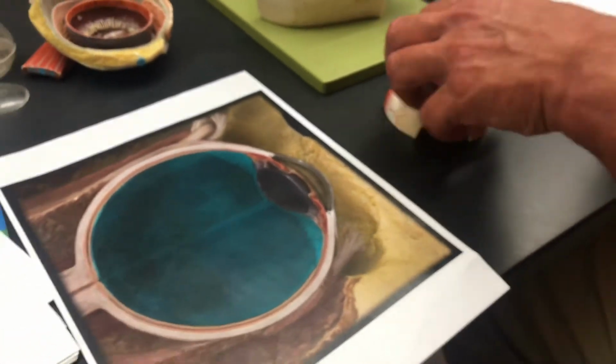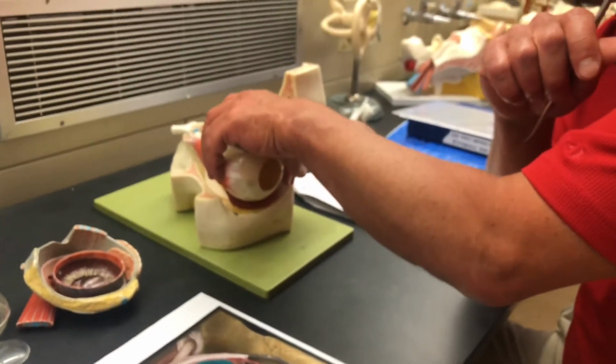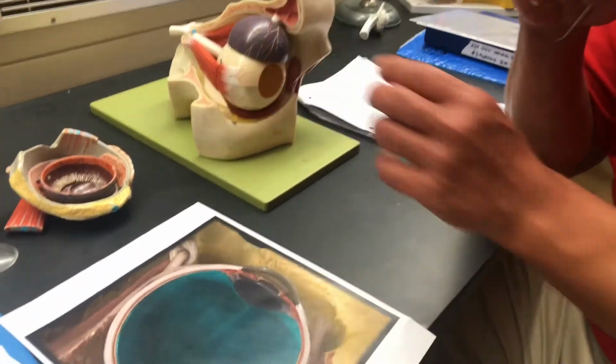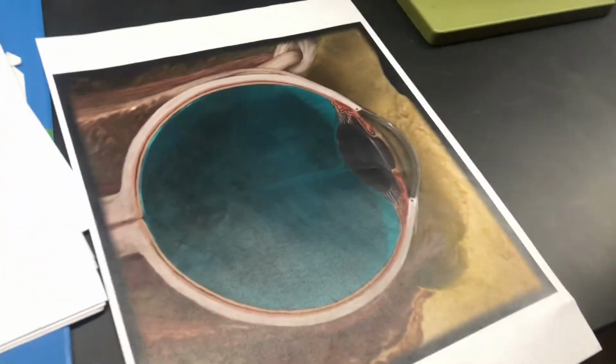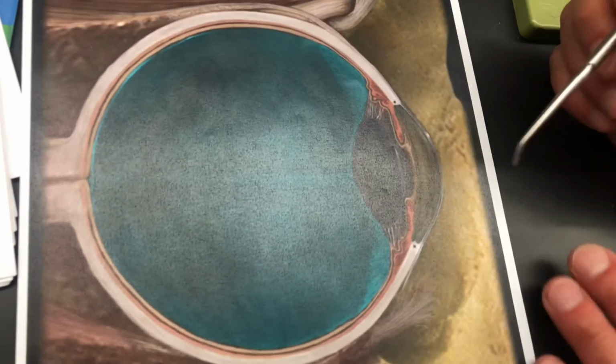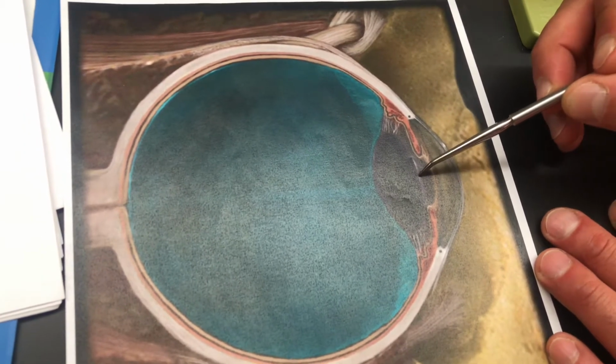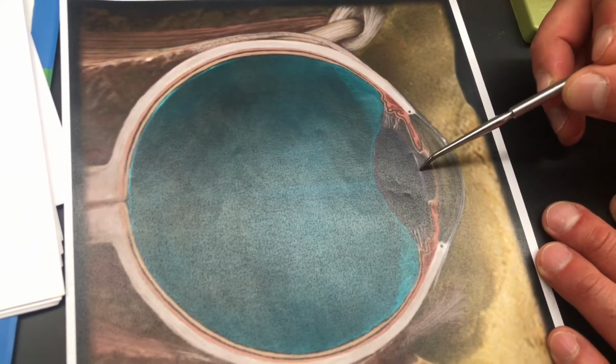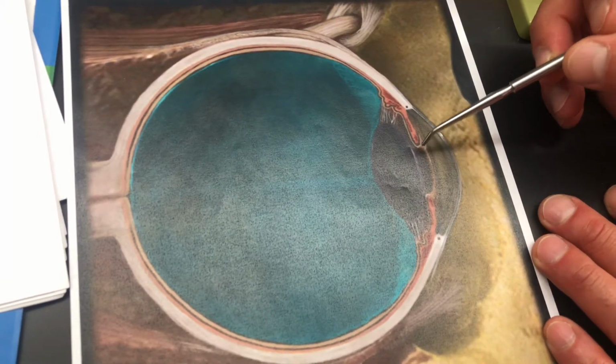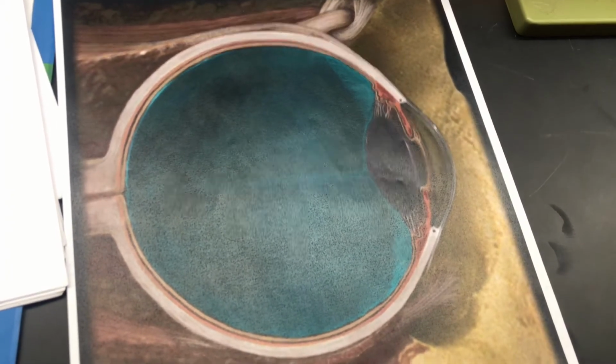Also in our eye, there are two main cavities. You have the anterior cavity and the posterior cavity. The anterior cavity extends from the cornea to the lens, and it's filled with a solution called aqueous humor. Aqueous humor is a watery substance that is constantly being produced by our eye, and it's there to help keep the internal structures of the eye moist.